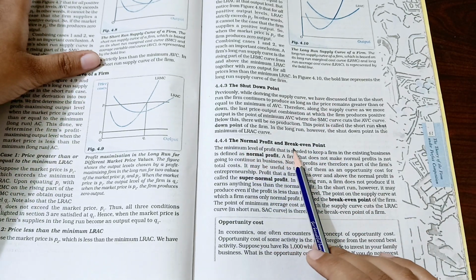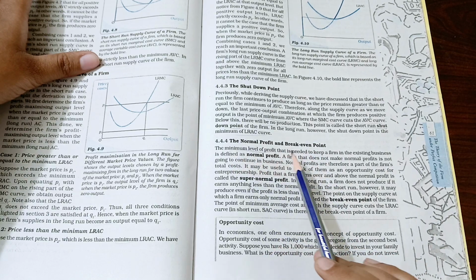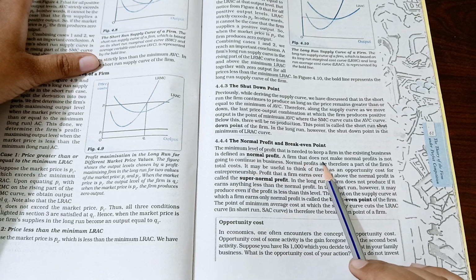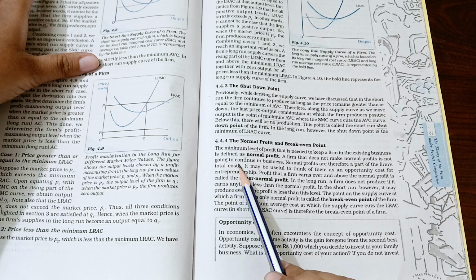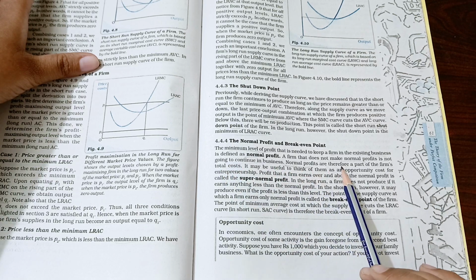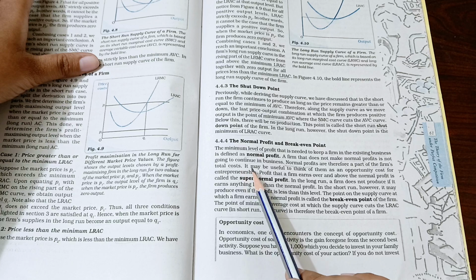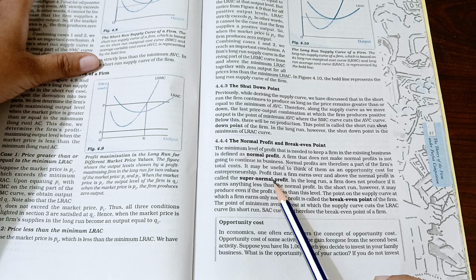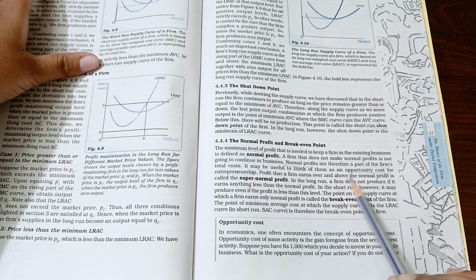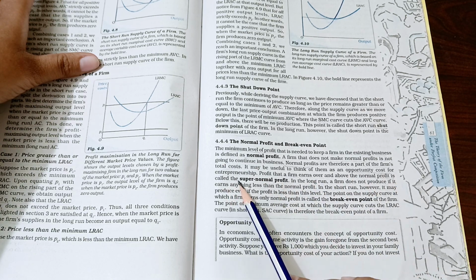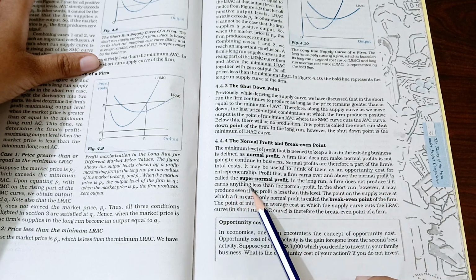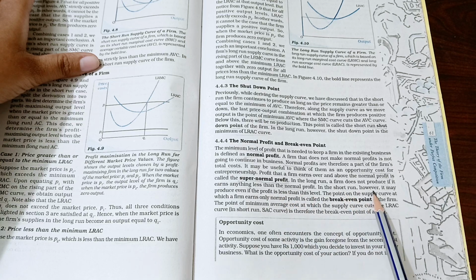The normal profit and break-even point. The minimum level of profit that is needed to keep a farm in the existing business is defined as normal profit. A farm that does not make normal profits is not going to continue in business. Normal profits are therefore a part of the farm's total cost. It may be useful to think of them as an opportunity cost for entrepreneurship. Profit that a farm earns over and above the normal profit is called the supernormal profit. In the long run, a farm does not produce if it earns anything less than the normal profit. In the short run, however, it may produce even if the profit is less than this level.